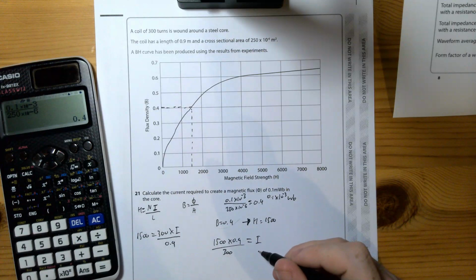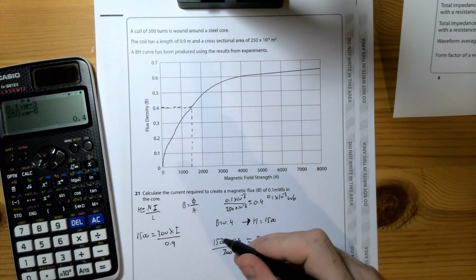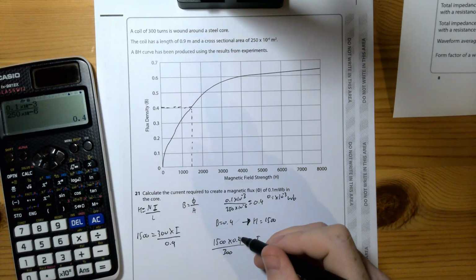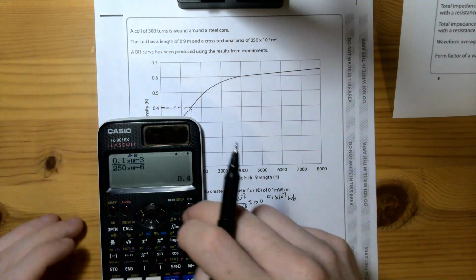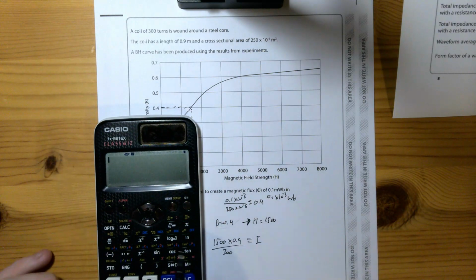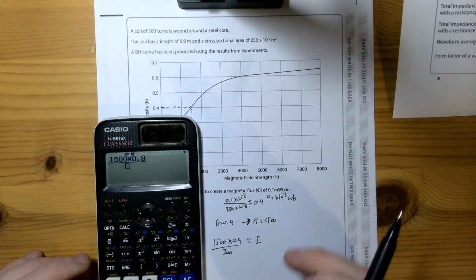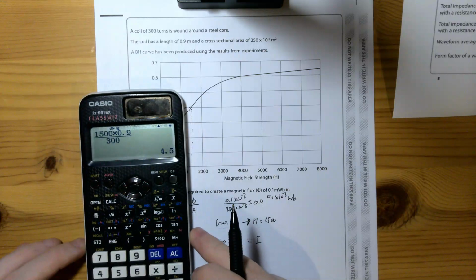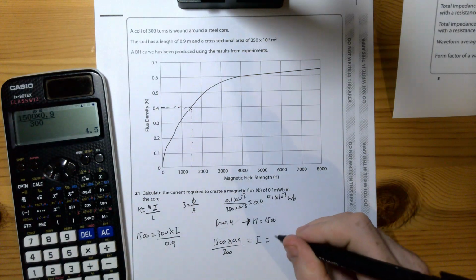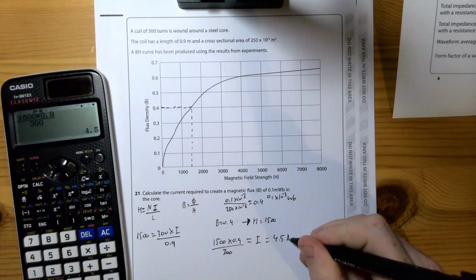Equals I. And I can already see that this is going to be 5 times 0.9, which is 4.5, but I've got a calculator here, might as well do it. That's 1500 times 0.9 over 300. There you go, the 4.5 that I was just on about. And that's going to be amps.